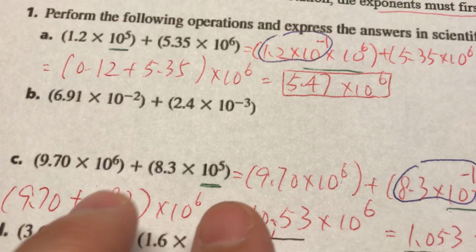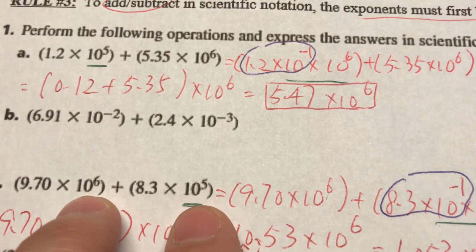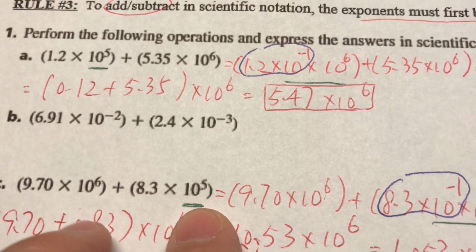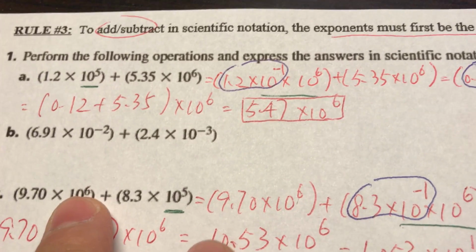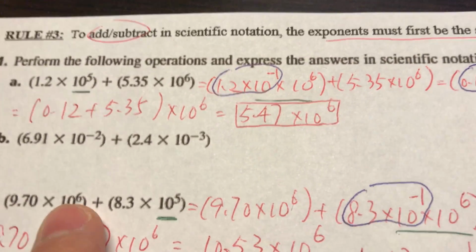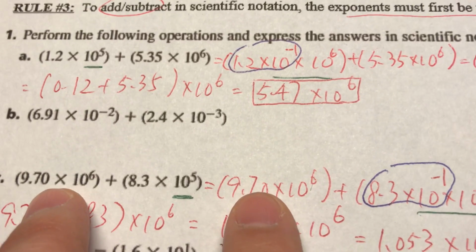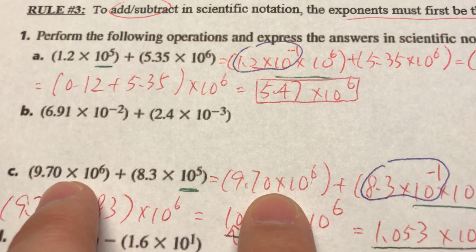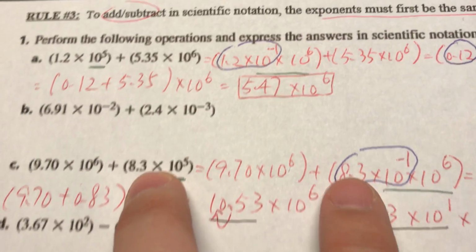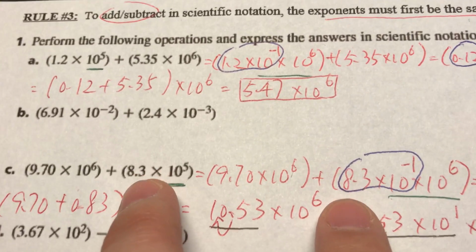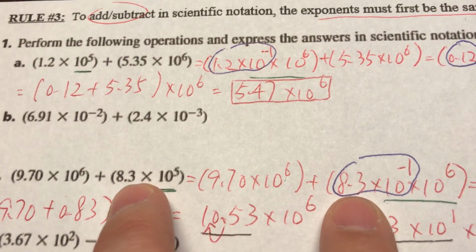Now if you look at the second example, 10 to the 6th and 10 to the 5th, the 10 to the 5th is smaller. I underline it. I want to change that to 10 to the 6th. Again, I change the way it is written, I do not change the value. So first of all, I keep the first part, 9.70 times 10 to the 6th, the same. I did not change it. But I write down 8.3, no change.